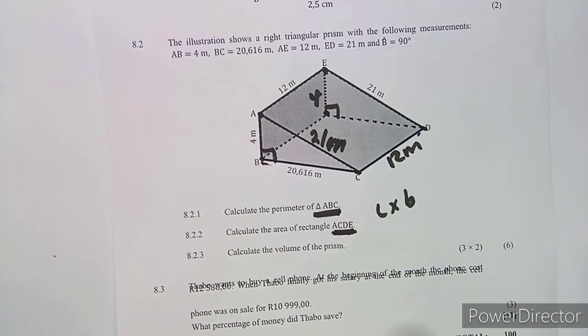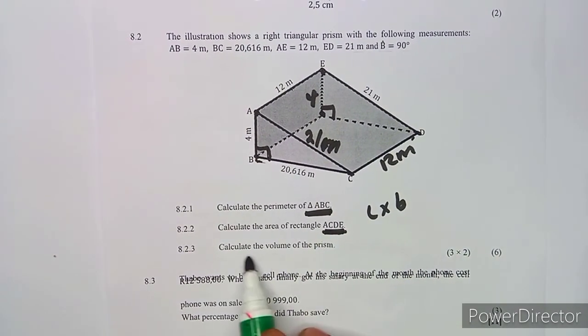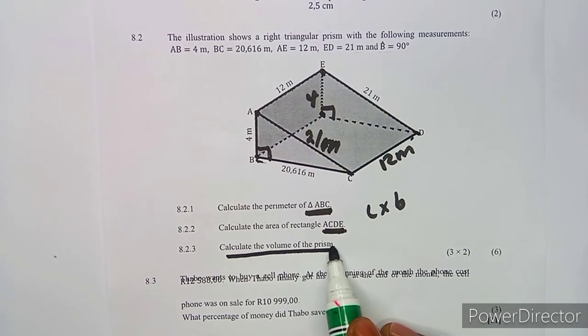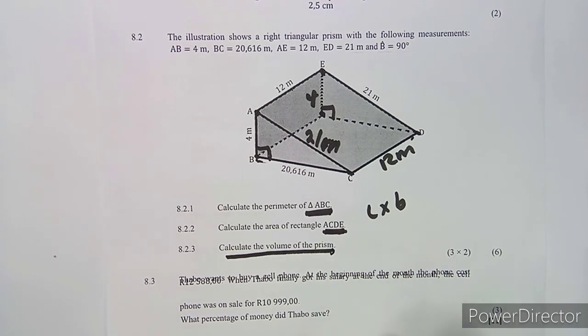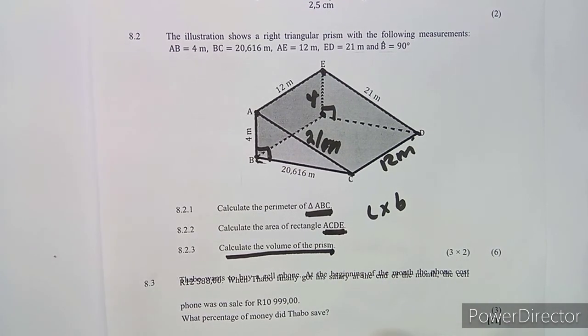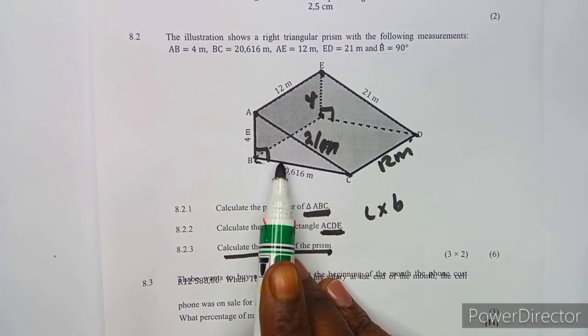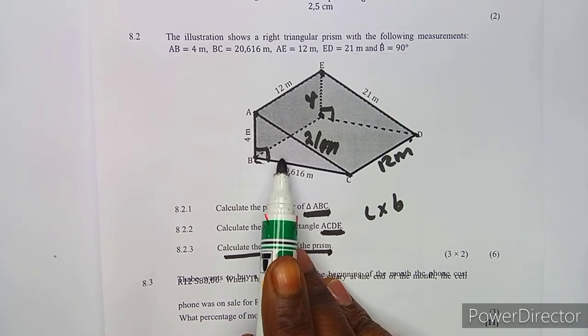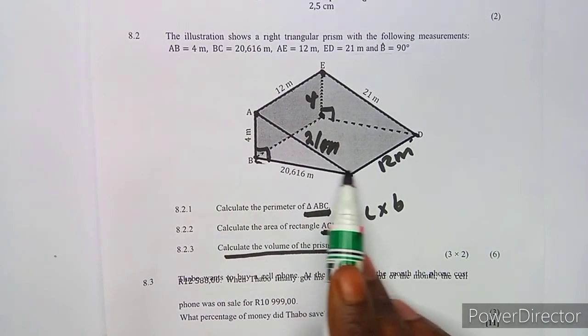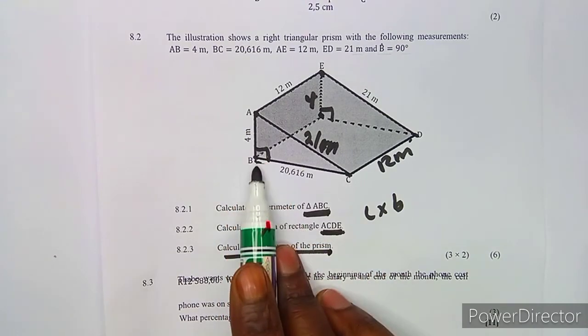Then another part is to calculate the volume of the prism. In this case, it's a right triangular prism, so you can calculate the area of this triangle.